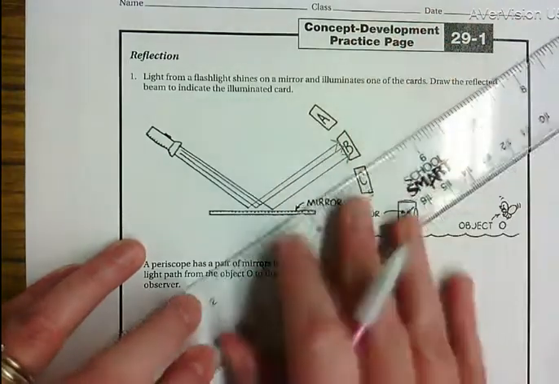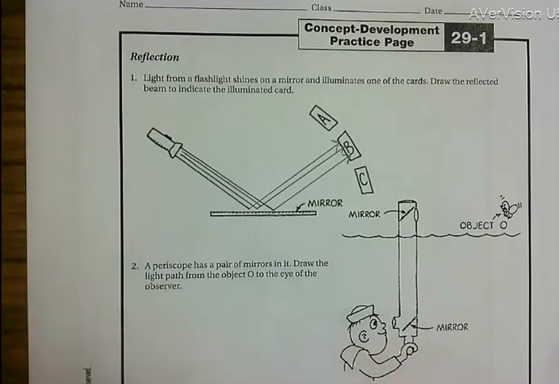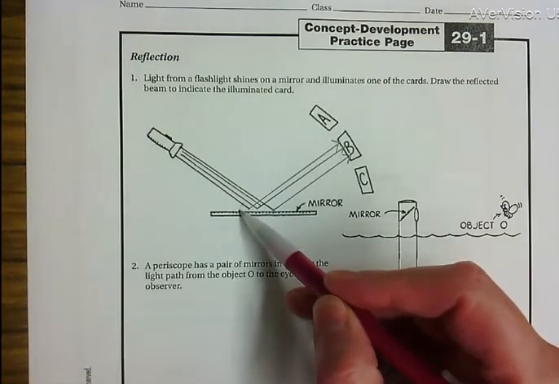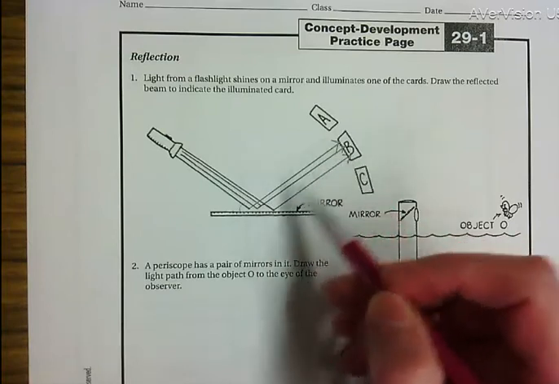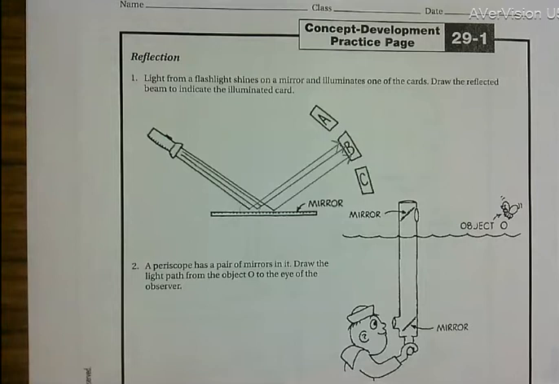So we see that the only card that's going to be illuminated here is card B. And that's because this incident ray, this angle here, should be the same as the angle of that reflected ray. That's what the law of reflection says.